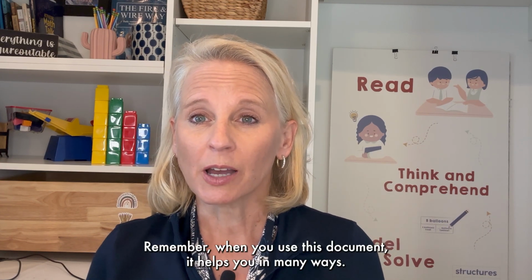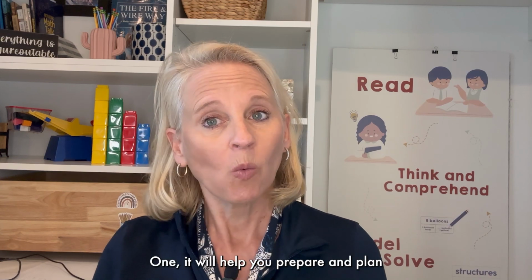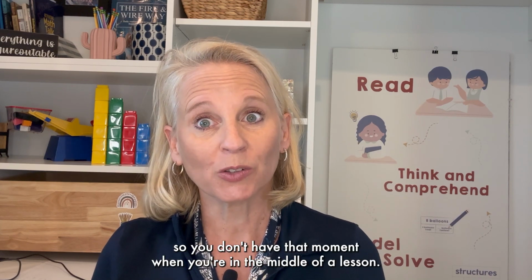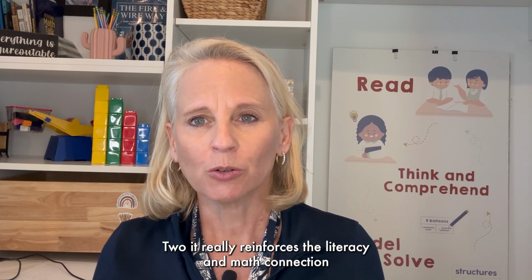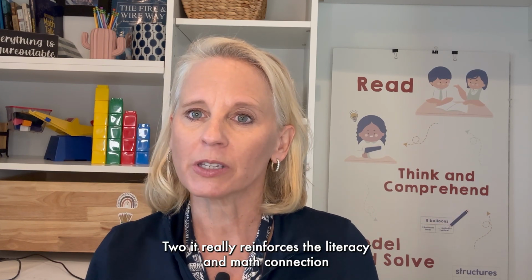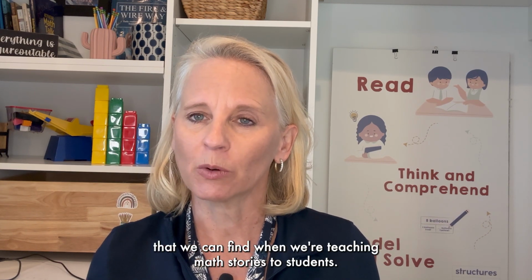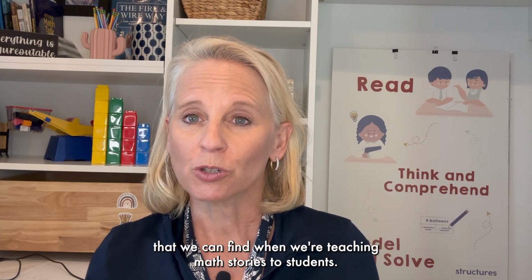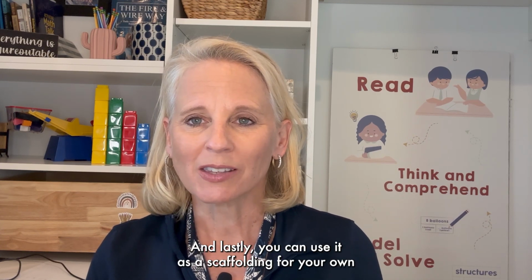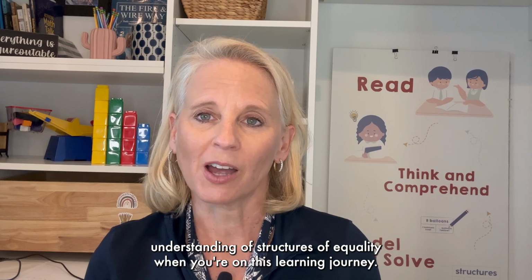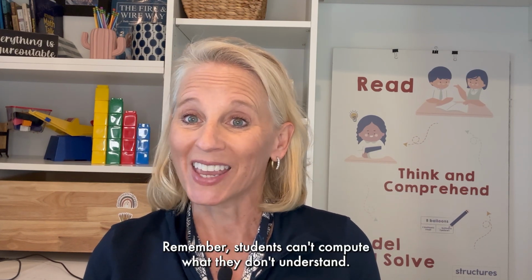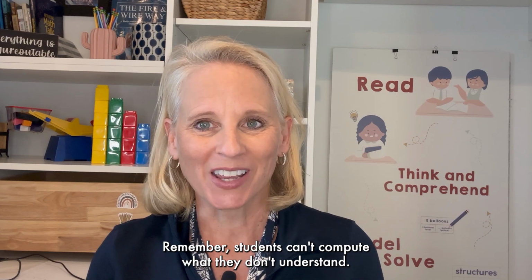Remember, when you use this document, it helps you in many ways. One, it'll help you prepare and plan so you don't have that moment when you're in the middle of a lesson. Two, it really reinforces the literacy and math connection that we can find when we're teaching math stories to students. And lastly, you can use it as a scaffolding for your own understanding of structures of equality when you're on this learning journey. Remember, students can't compute what they don't understand.